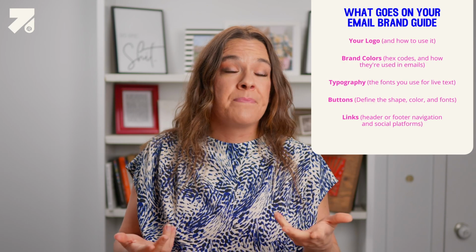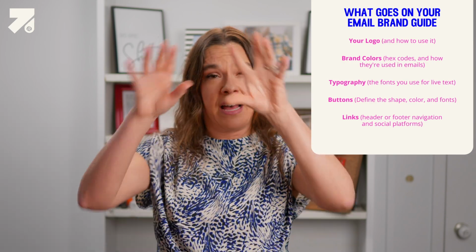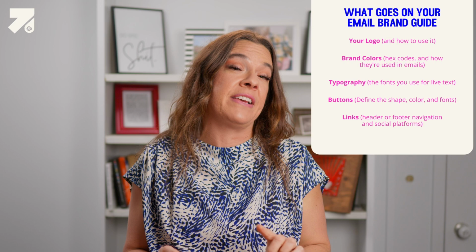Another element you want to lock in is your links. Many wineries use a header or a footer navigation to direct traffic to key areas on their website. Establish this in your brand guide and make note of any instances where this wouldn't apply.